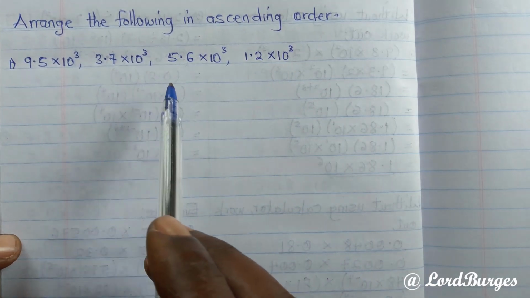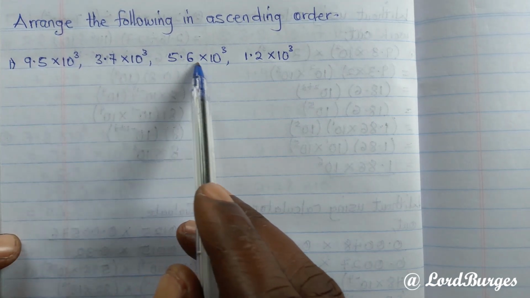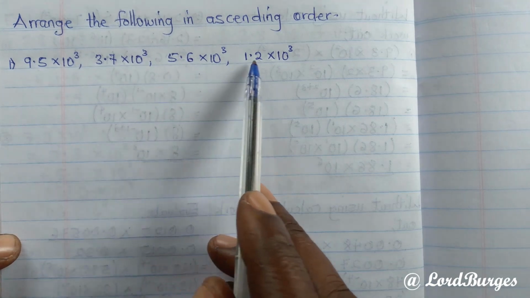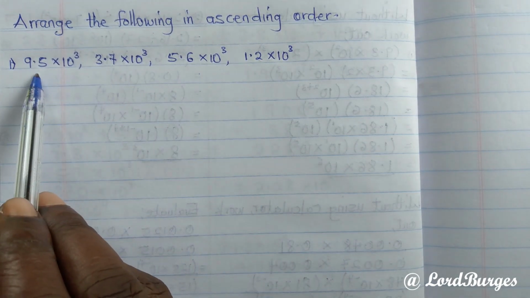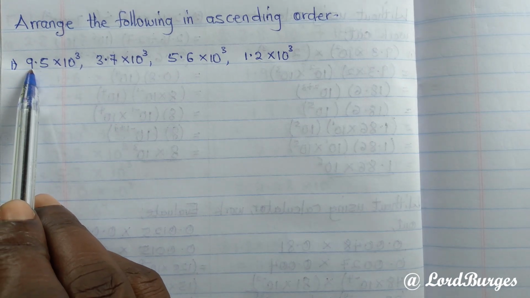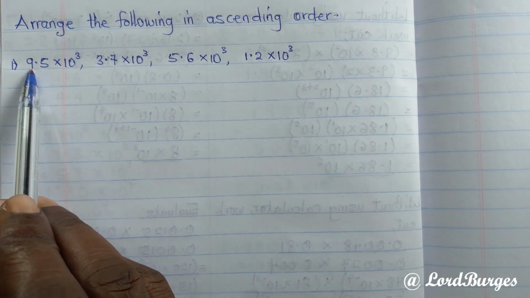All you need to do is ignore the powers and check the decimal values. Arrange the decimal values like in the previous lesson, after which you add the powers.